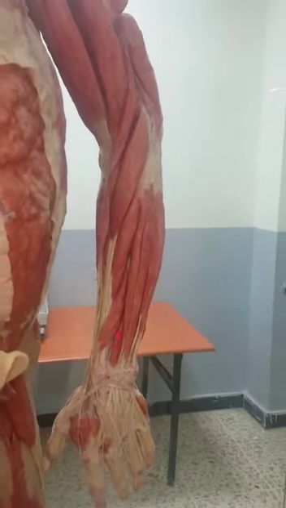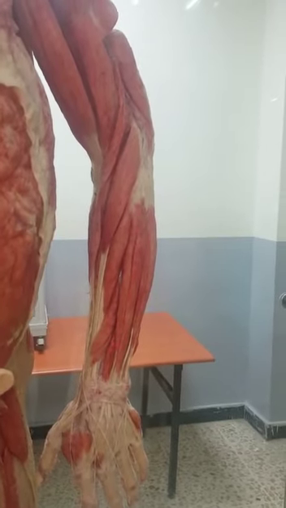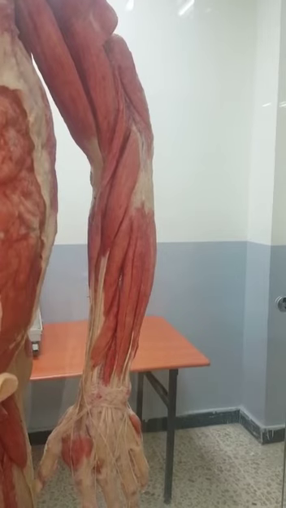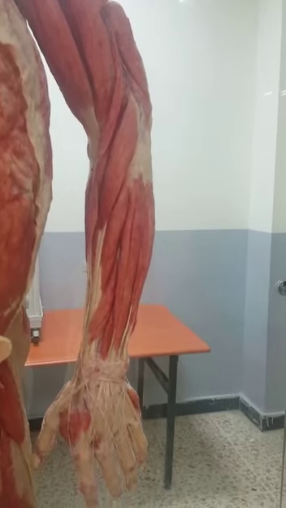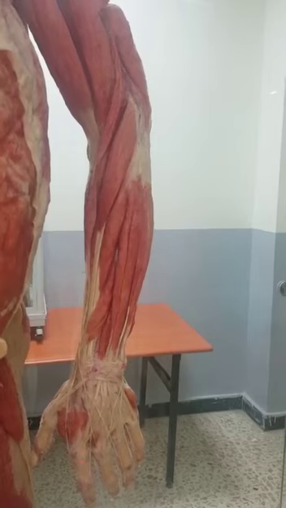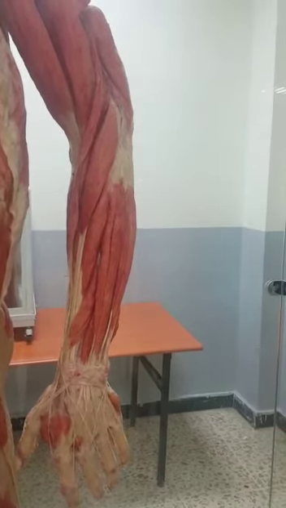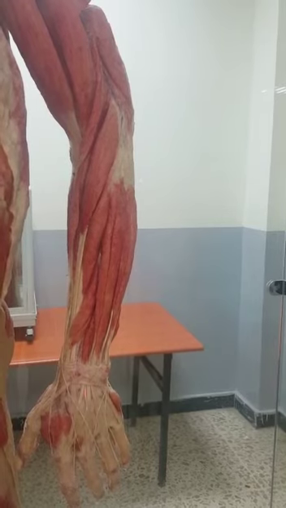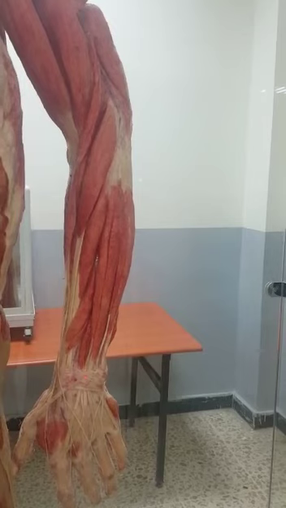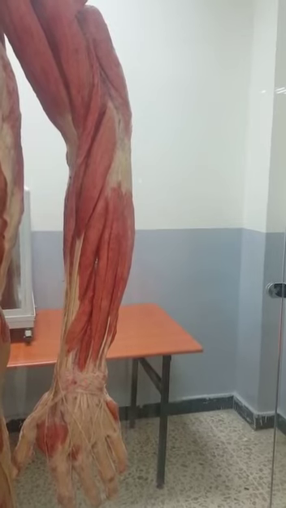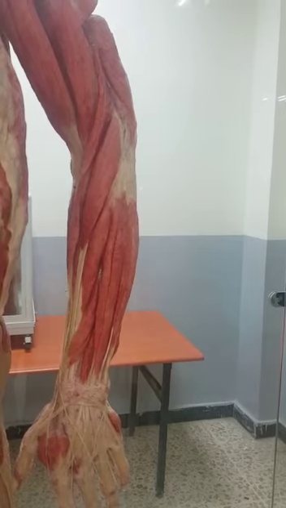And below the extensor digitorum here, there is another muscle performing extension of the index finger. We call it extensor indicis, and this is the tendon of the extensor indicis, passing below the extensor retinaculum here and going deep into the extensor digitorum.